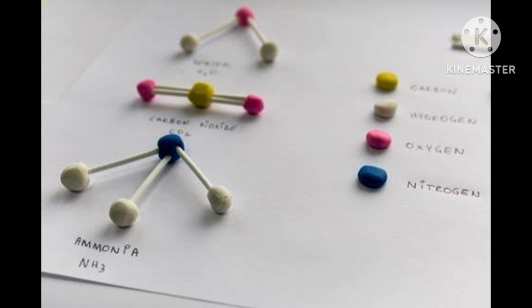The existing large number of organic compounds and their ever-increasing number has made it necessary to classify them on the basis of their structure. Organic compounds are broadly classified as I am telling now.